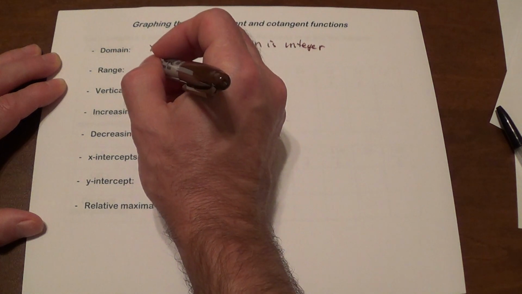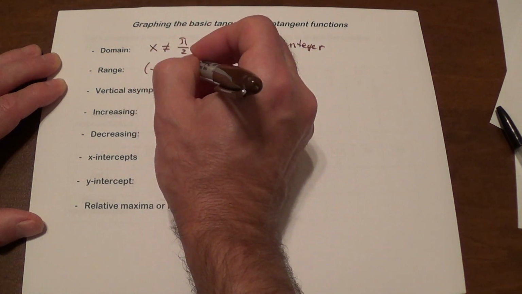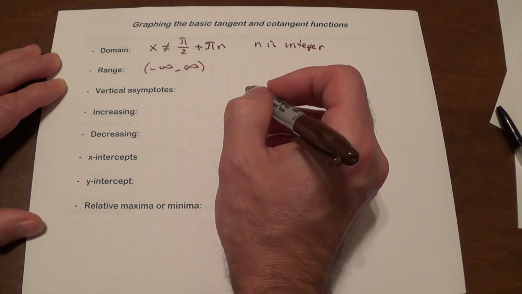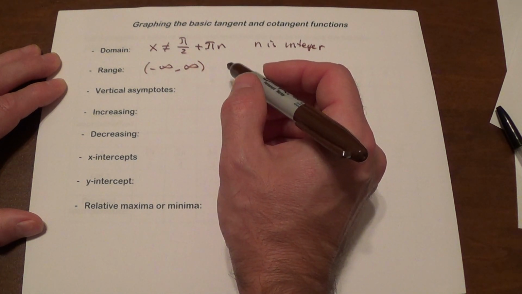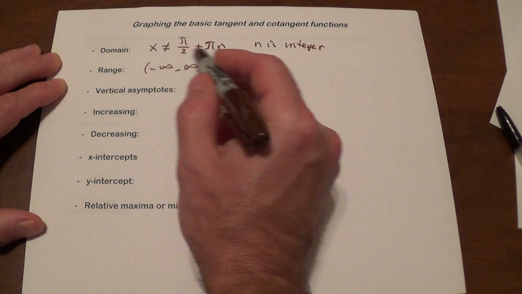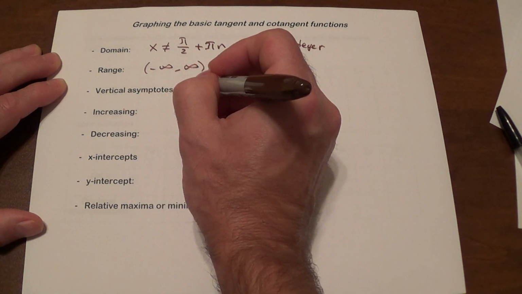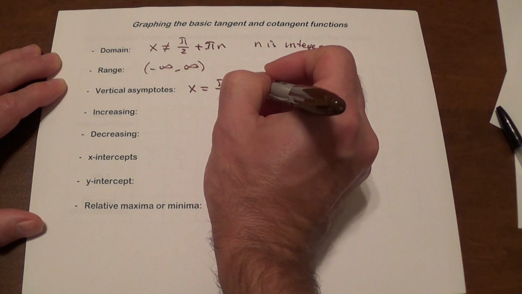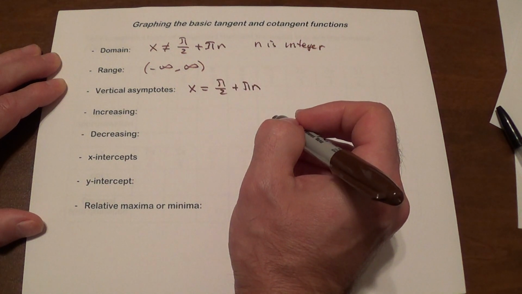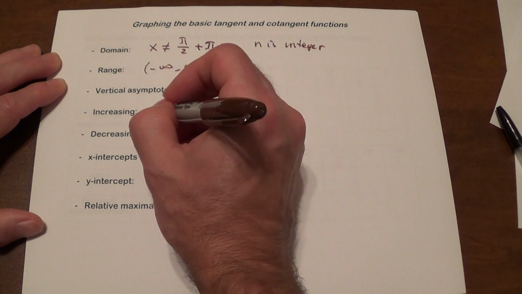The range is going to be all real numbers, negative infinity to infinity. And the function is going to have its vertical asymptotes at every point where this happens. So it's going to be x equals pi over 2 plus pi n. This function is going to be increasing on its entire domain.